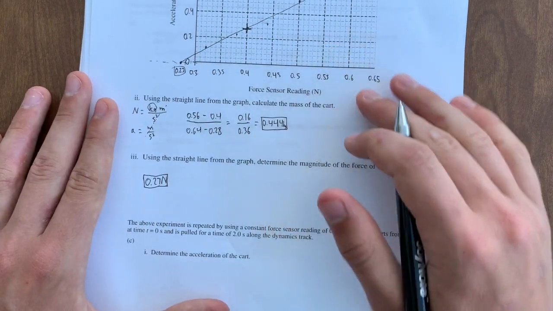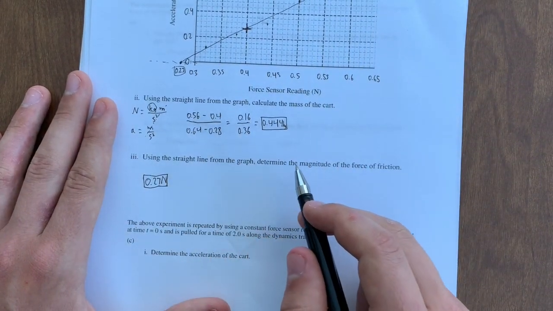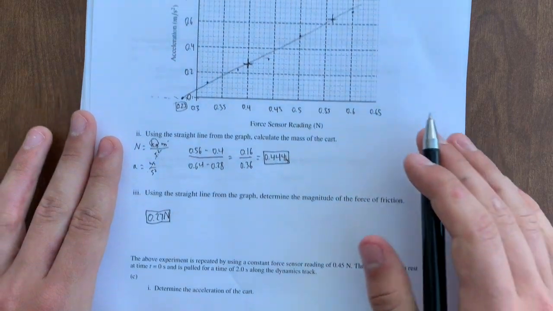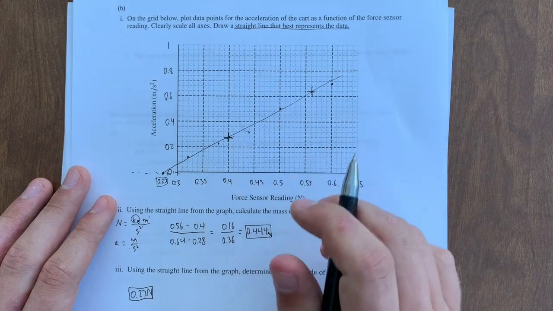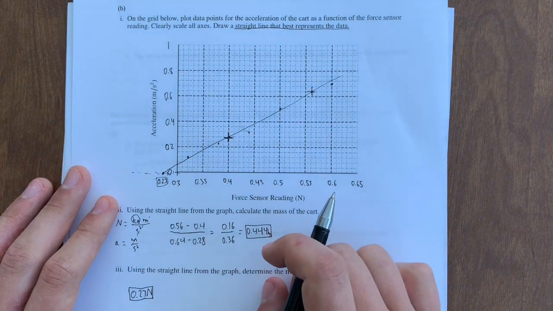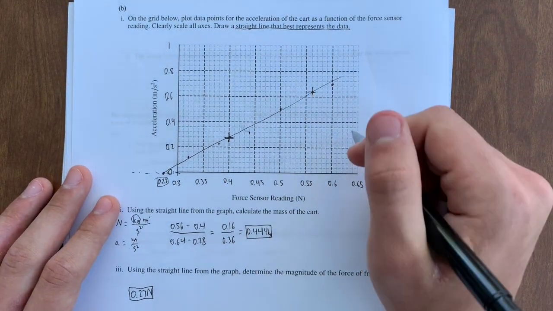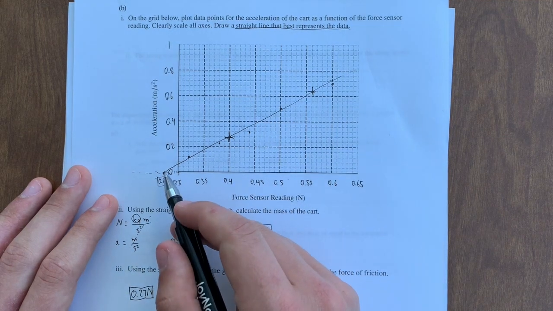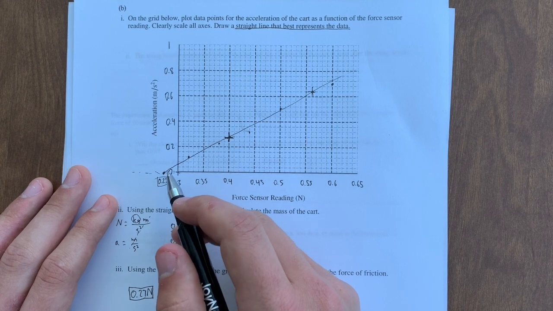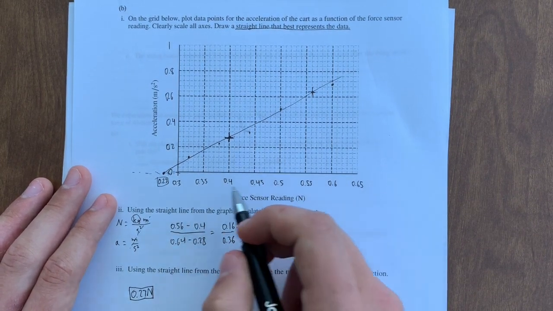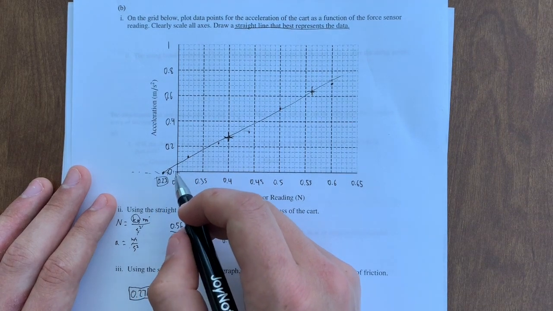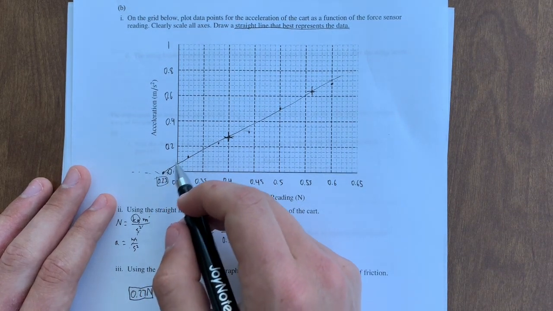So now we can use a straight line from the graph to determine the magnitude of the force of friction. One thing we can notice is the force of friction cancels out the force sensor reading, which eventually results in an acceleration that's 0. When the force of friction exactly equals the force sensor reading, that happens at the x-intercept, the horizontal intercept on the graph.